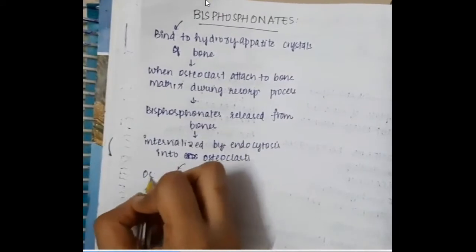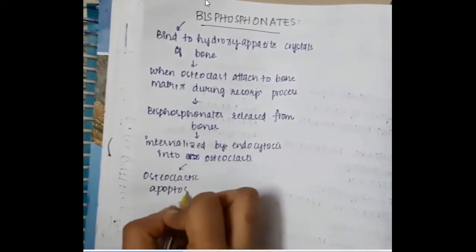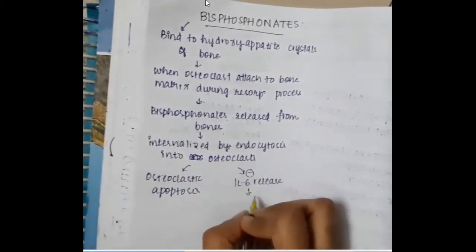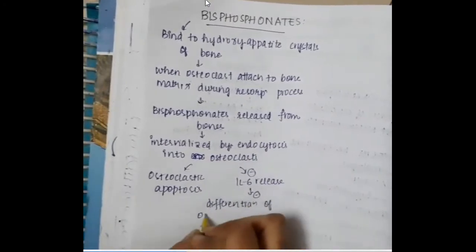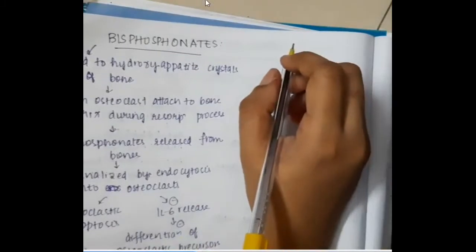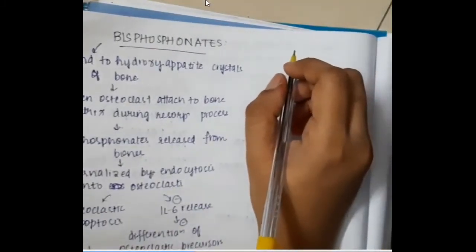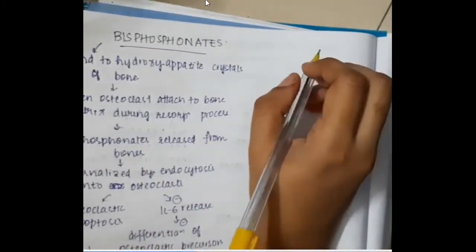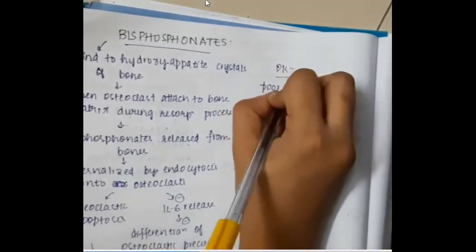That means osteoclasts will eat the bisphosphonates, and this will result in osteoclast apoptosis. They will also inhibit the release of interleukin 6, which will inhibit the differentiation of osteoclast precursors, thus inhibiting osteoclastic resorption on a whole.